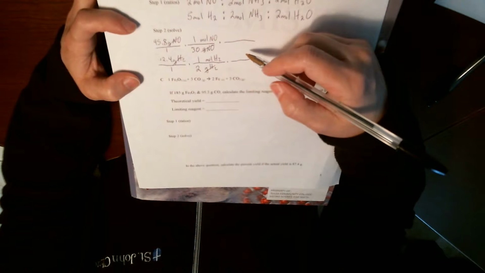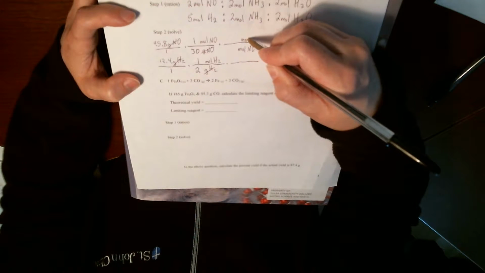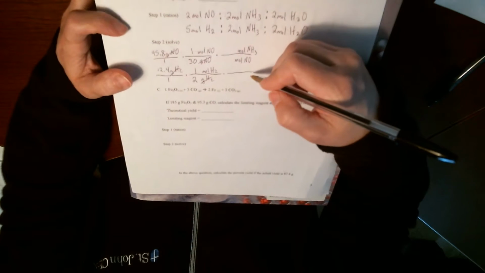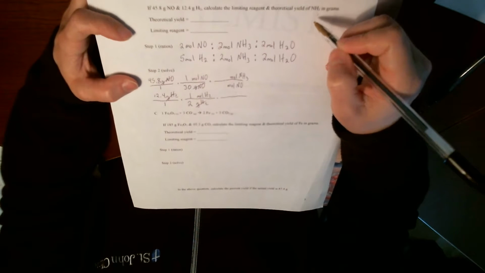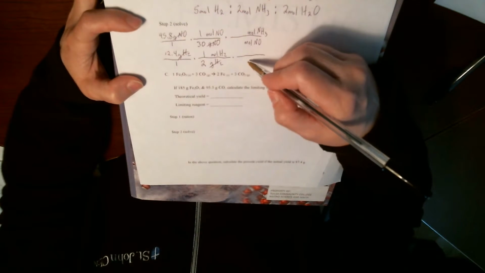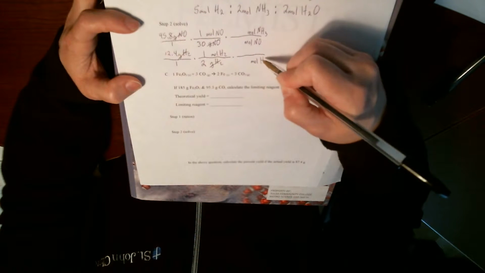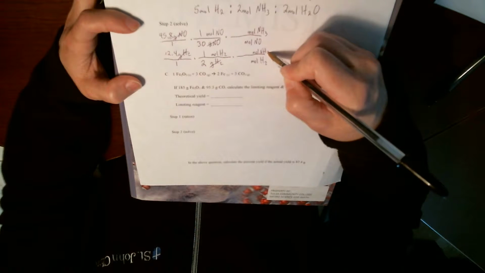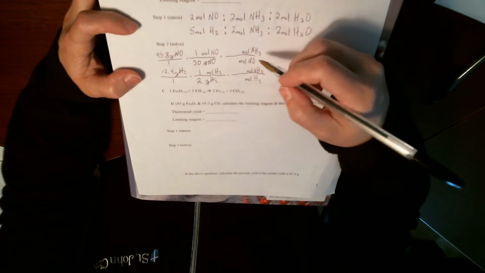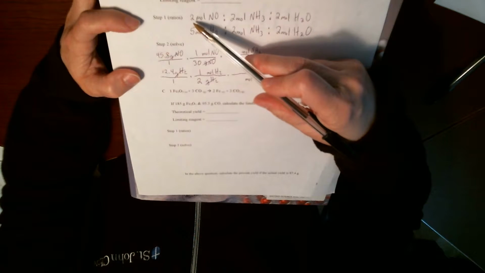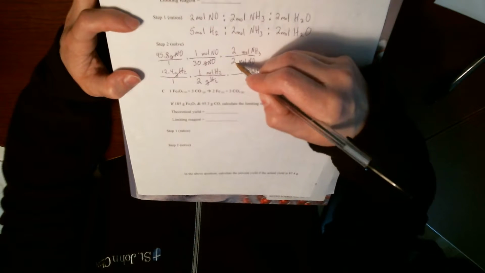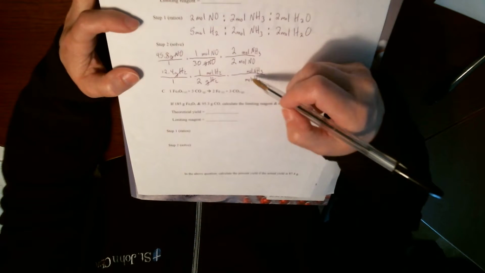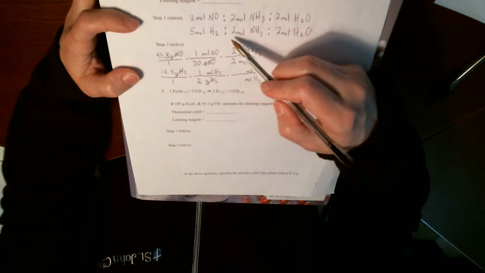This third step is our ratio step. So I want to get rid of moles of NO, and I want moles of NH3. How do I know that? Because up here it says we're trying to find the theoretical yield of NH3. And down here I want to get rid of moles of H2, and I want moles of NH3. So what are my ratios? Well, here this is a 2 to 2 ratio. And with my hydrogen, it's a 5 to 2 ratio.